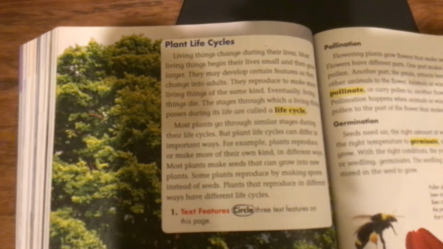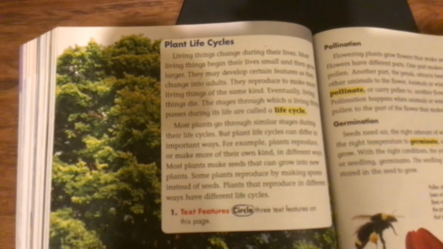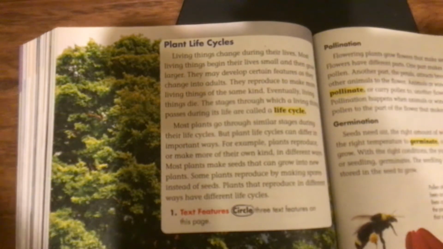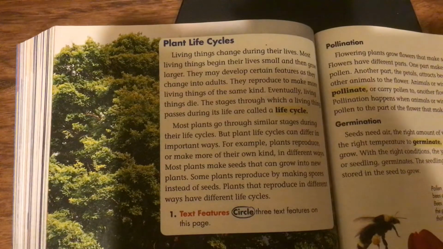So this page is about plant life cycles, and it says, living things change during their lives. Most living things begin their lives small and then grow larger. They may develop certain features as they change into adults. They reproduce to make more living things of the same kind.